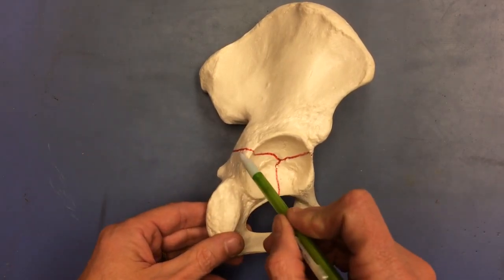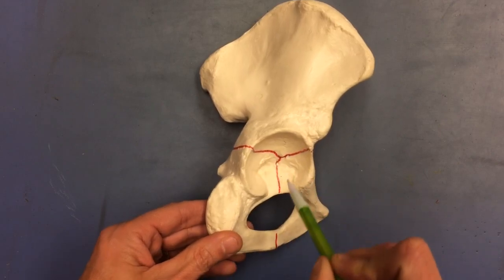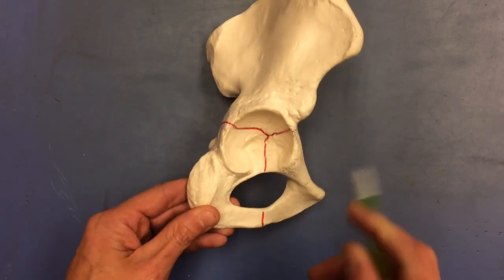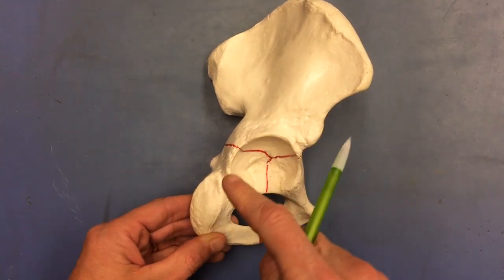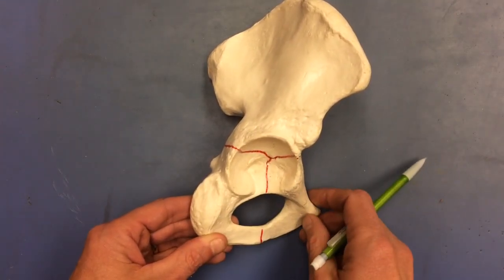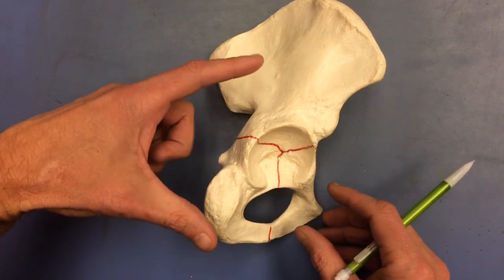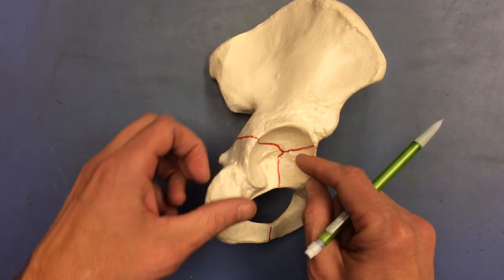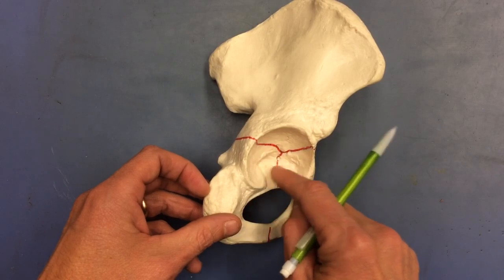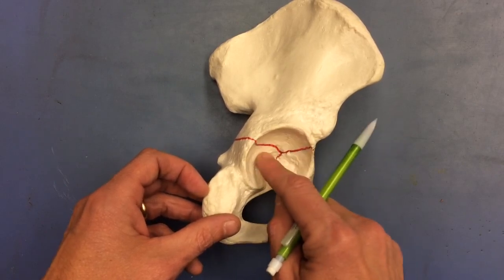So I took the liberty with a permanent marker. You can see I drew these lines, and then there's another one right here. So you had 1 bone here, 1 bone here, and 1 bone here. And as you developed, they started growing at the same time towards each other, and then finally fused before birth right inside of this depression called the acetabulum.